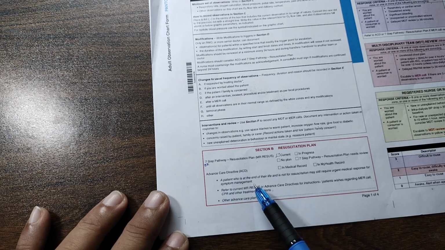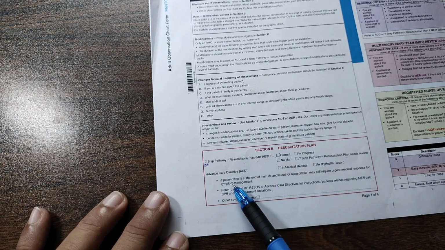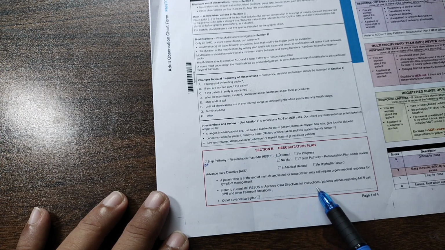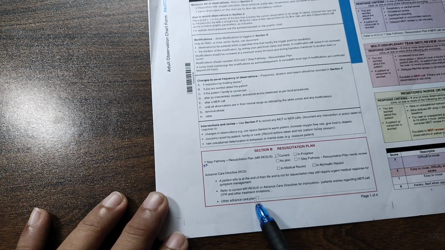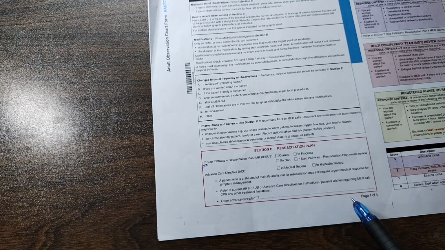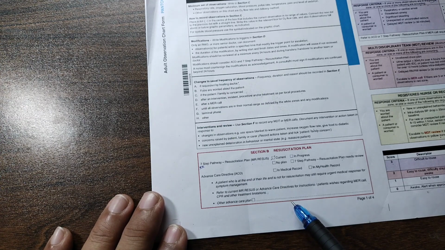The next one is that a patient who is end of life and is not for resuscitation may still require urgent medical response for symptom management. Refer to the current resuscitation plan or advanced care directive for instructions on the patient's wishes regarding MET call, CPR or other treatment limitations. Other advanced care plan, if there, you can tick and write down that an advanced care plan is in place.